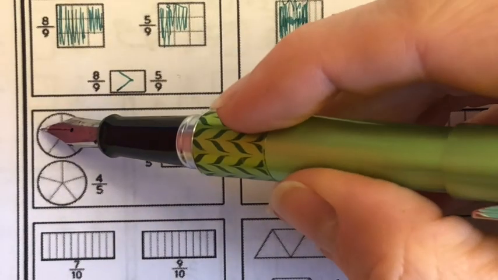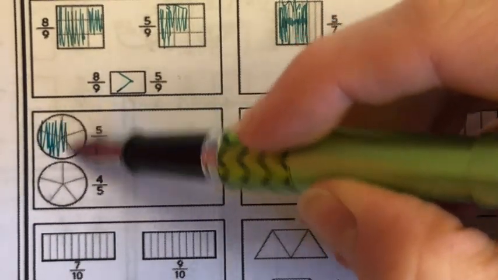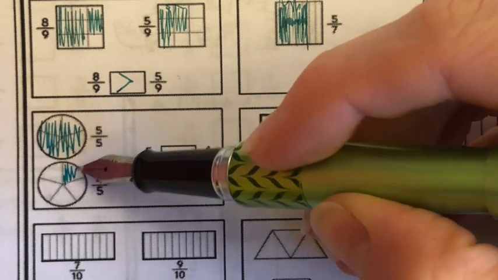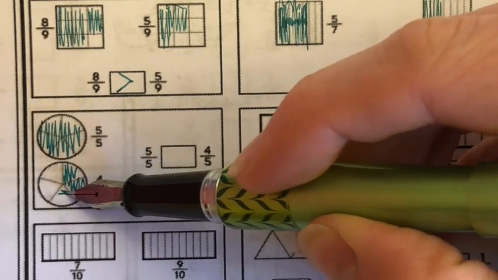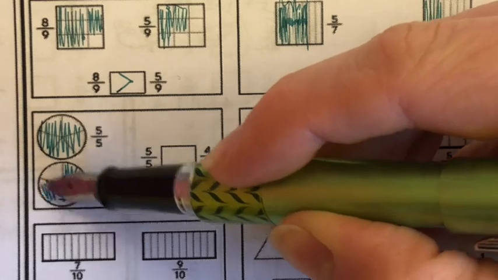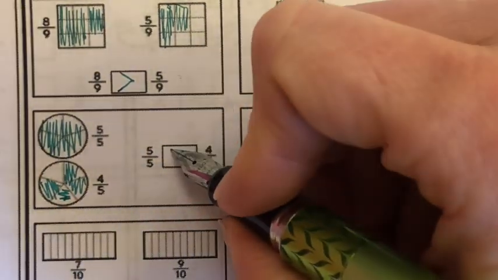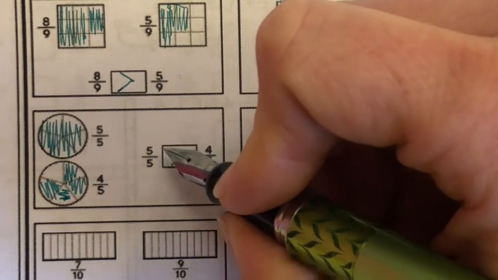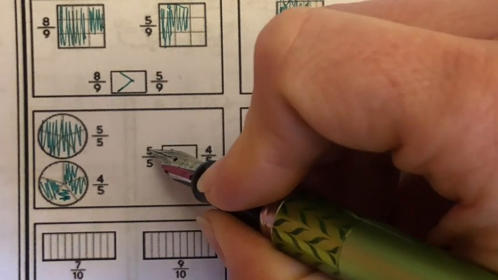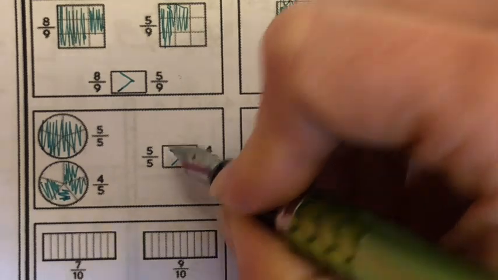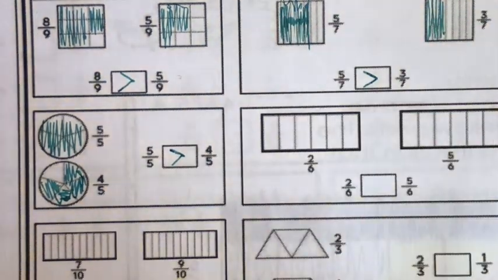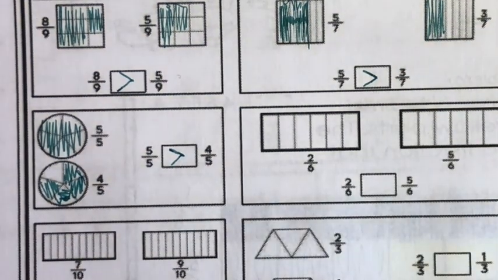So 5/5, or 1, 2, 3, 4/5. Now, 5/5 or 4/5. 5/5 is the greater. It's the whole. The numerators are the same, and the denominator, 5, is greater. If we look at our fractions, we can see that. Okay, now on to the next one.